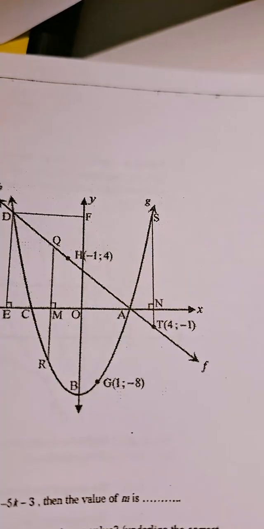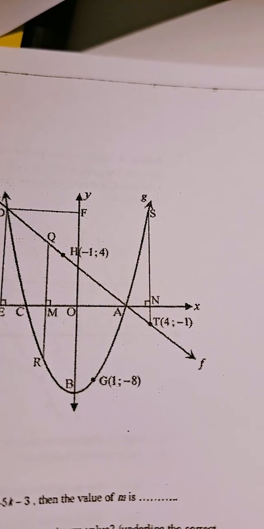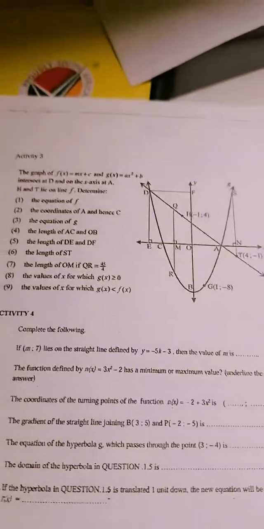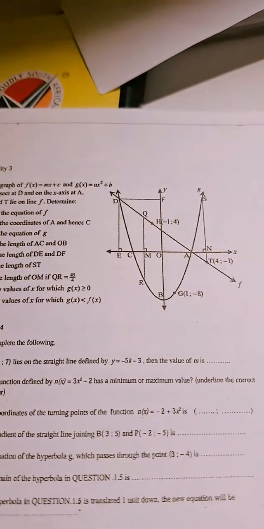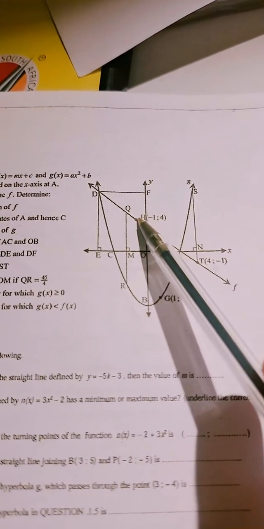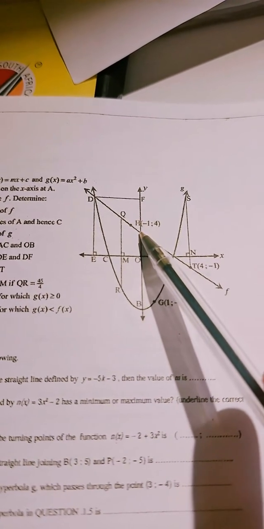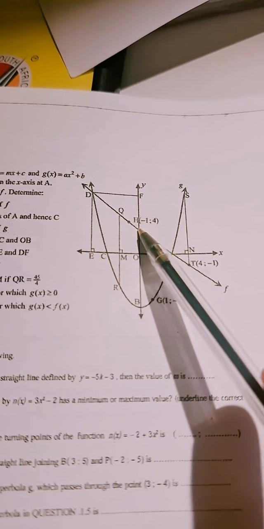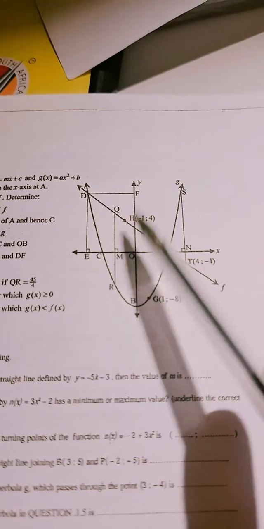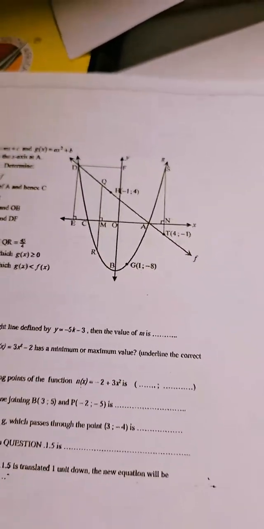Something is not giving. You see what I mean, guys? Or was there an error that I made? You see the h, it's here, right? The y value is 4. But to have a value of 5 here, below, it doesn't make sense, guys. Right? Makes no sense at all.